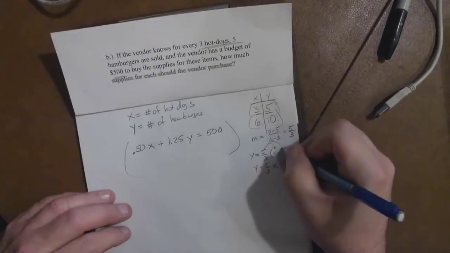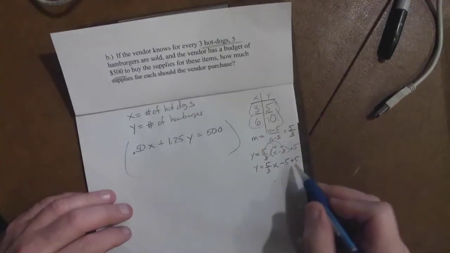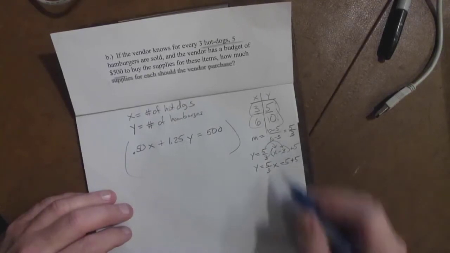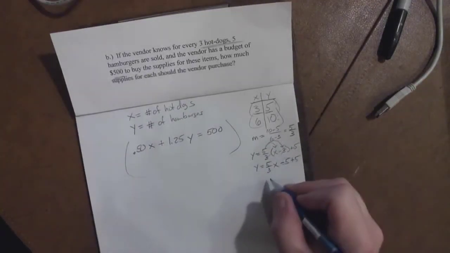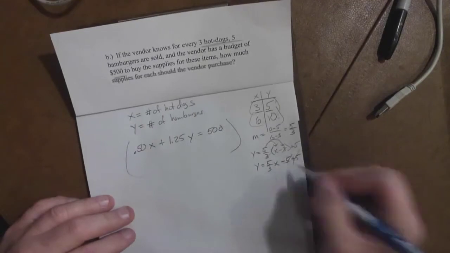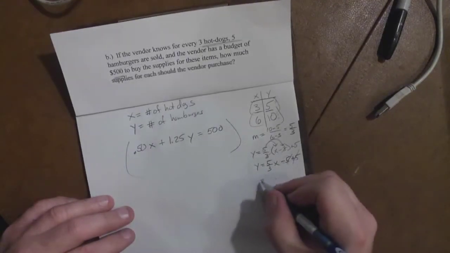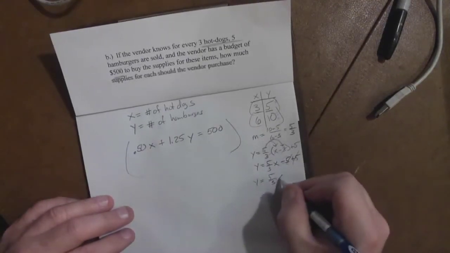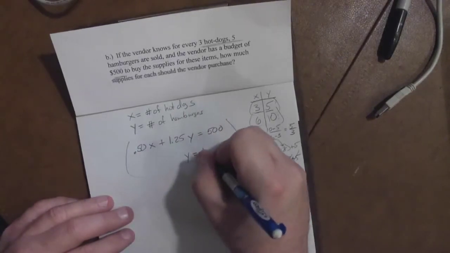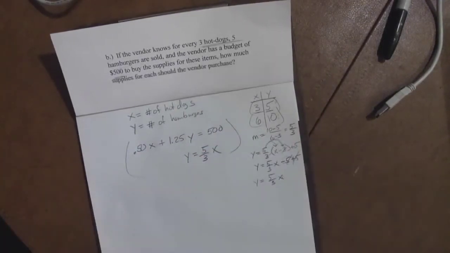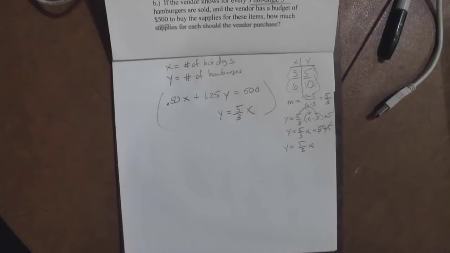When you distribute the 5/3, the 3's cancel, leaving you with just minus 5 in the second part of the distribution. So if these 5's simplify away, then you are left with Y equals 5/3 X. That is the second equation in this relationship.